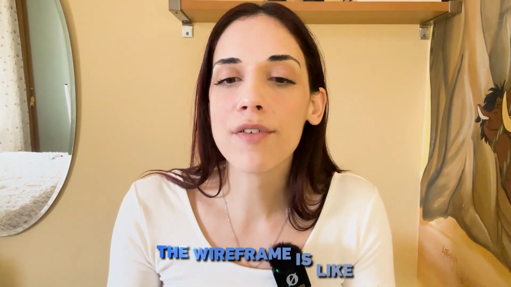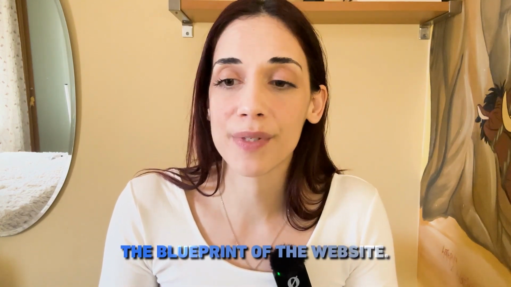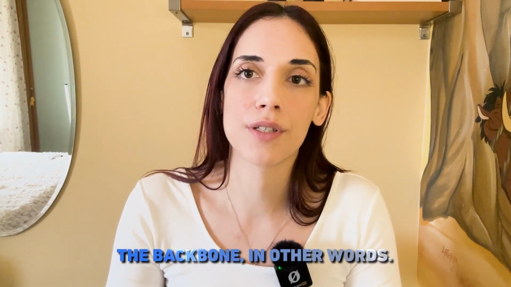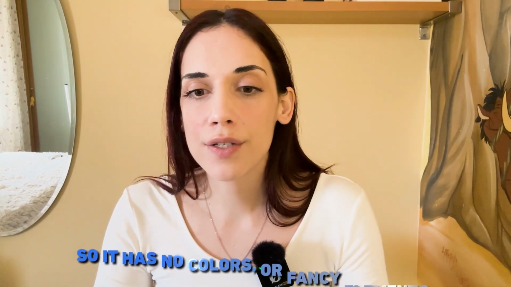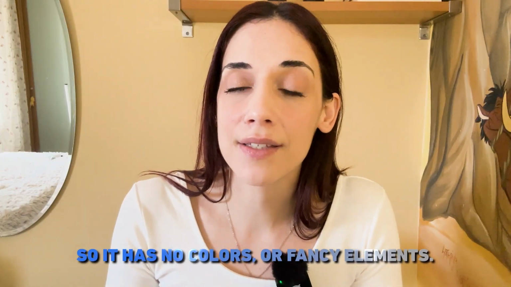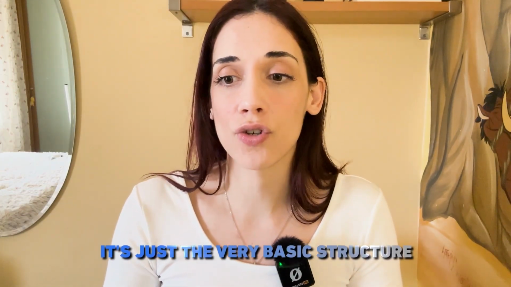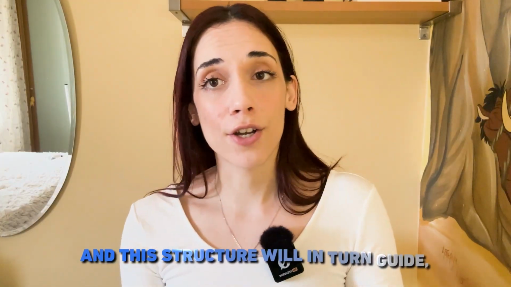The wireframe. So what is the wireframe? The wireframe is like the blueprint of the website, the backbone in other words. So it has no colors or fancy elements, it's just a very basic structure of the site's content. And this structure will in turn guide the design process.